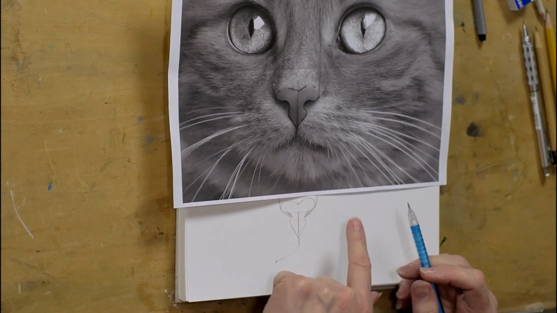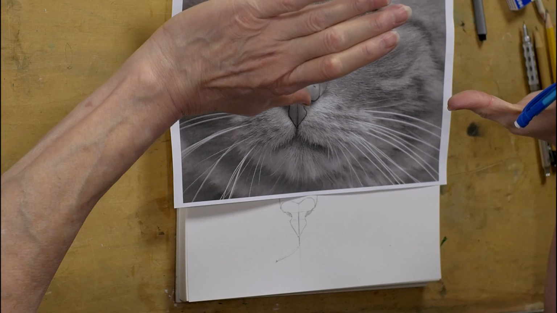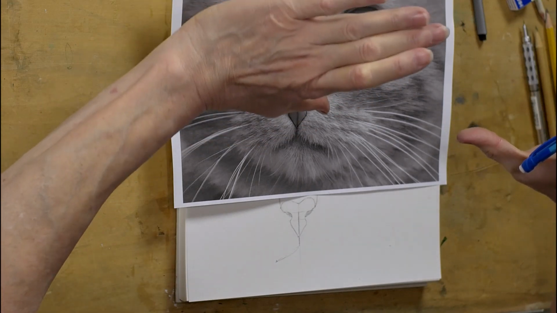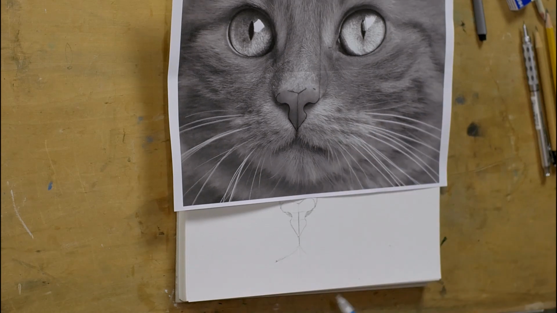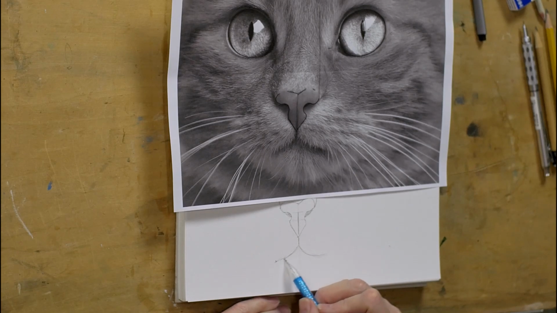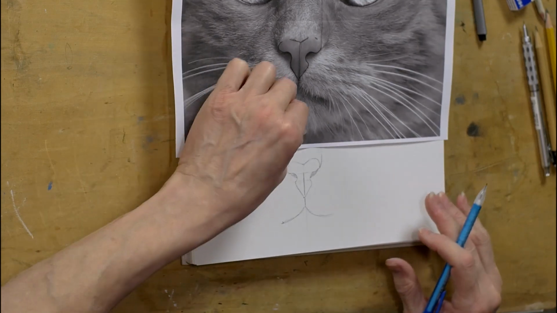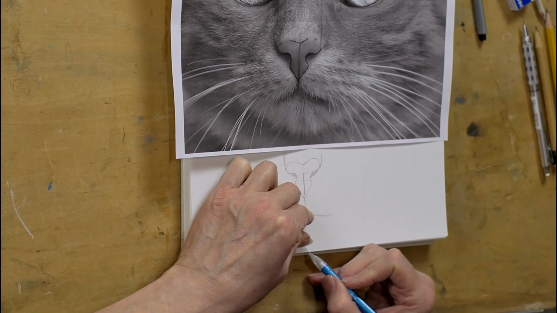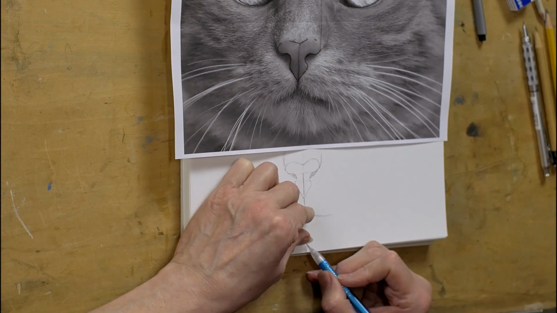And then this side looks like it's longer because the cat's not looking straight at you. His head is tilted just slightly. So we're going to curve. Sorry, I'm trying to make sure I don't get my hand in the way. This is kind of interesting, doing all these videos and whatnot. Oh, wow. That is just right there.